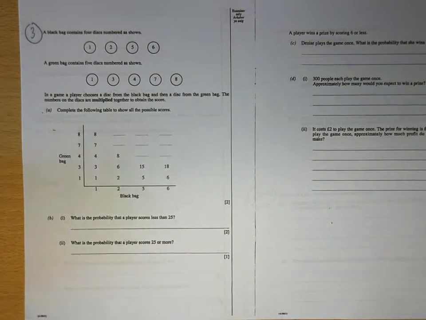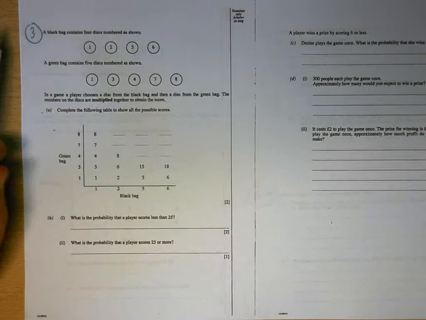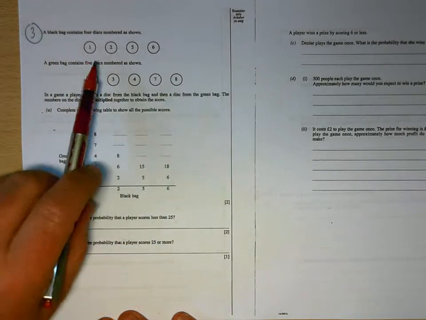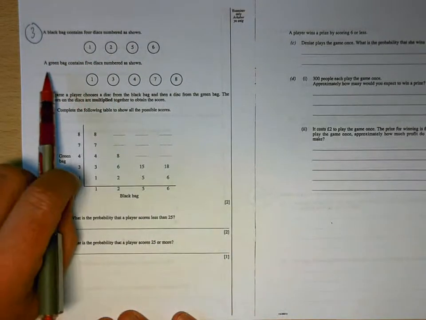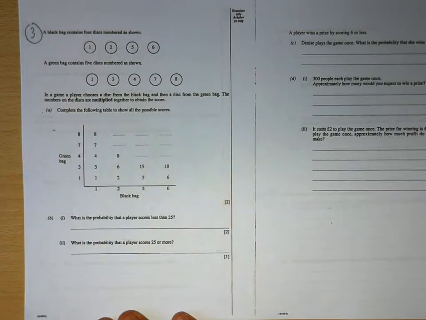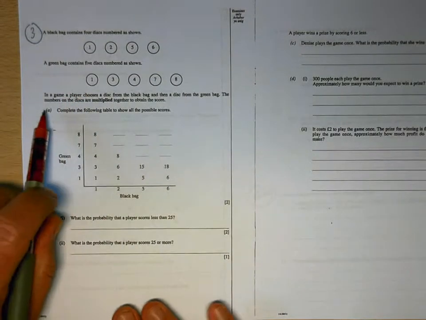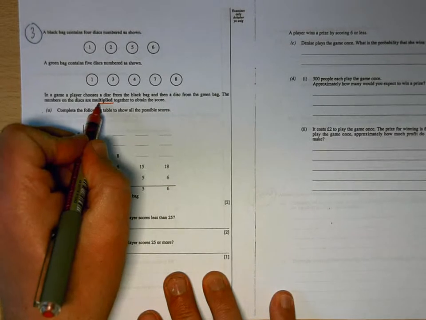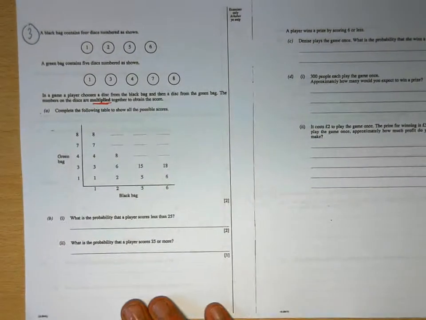Question 3. This time we've got a black bag and a green bag. The black bag has 4 discs, numbered 1, 2, 5, 6. The green bag has 5 discs: 1, 3, 4, 7, 8. And this time what's happening? They're being multiplied. The scores are being multiplied.